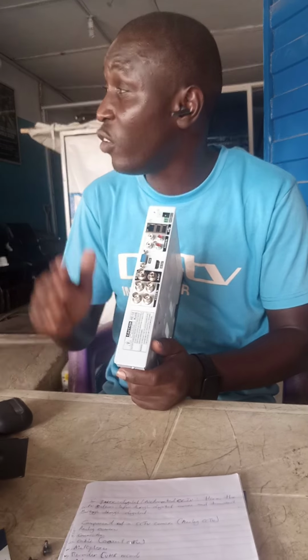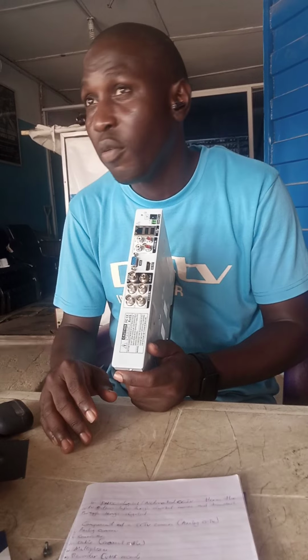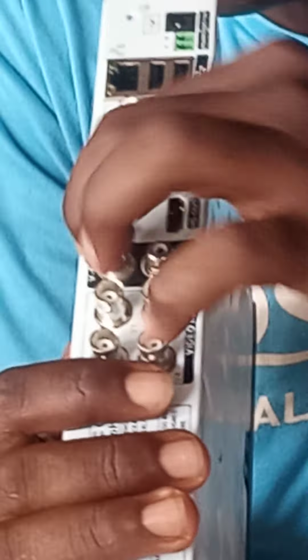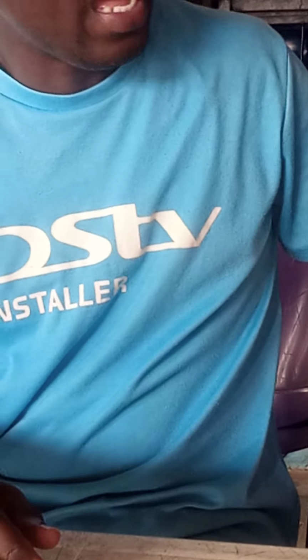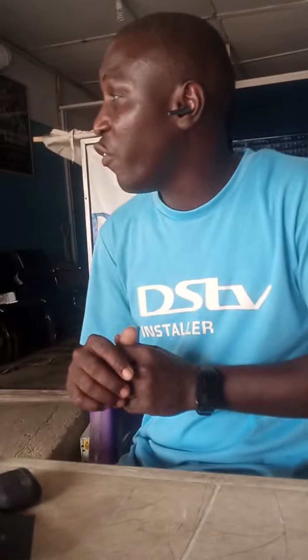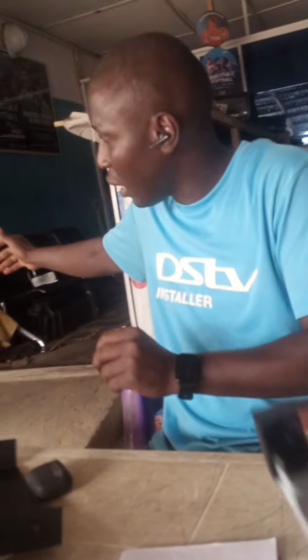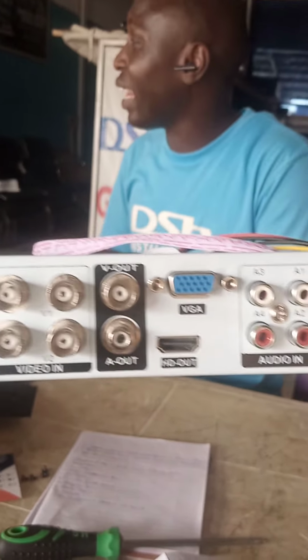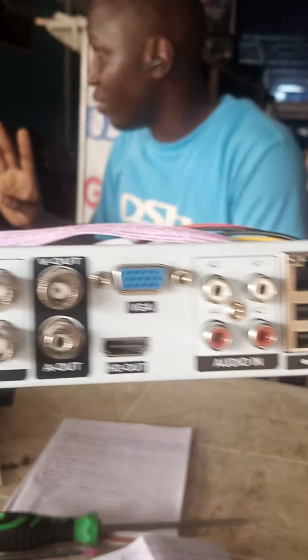Can I move on? Under that, the minimum we have is 4 channels. This one and this one. And how do you know that it's a 4-channel DVR? By the time you count these female BNC ports, it will be 4, except the video out, where they write V out. V out stands for video output. So if you see the DVR and you notice that the BNC ports it has are 4, how many channel DVR is it?